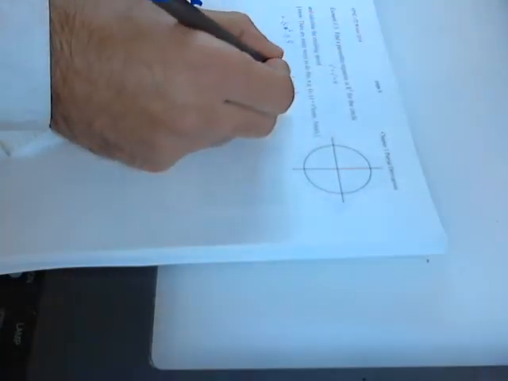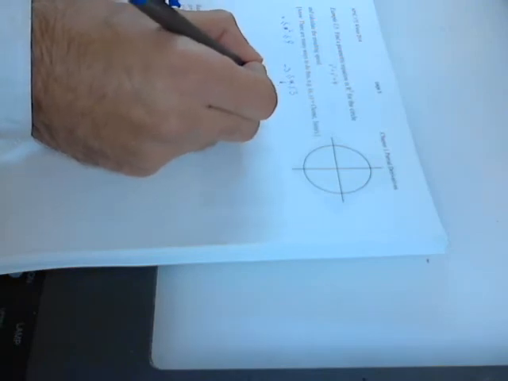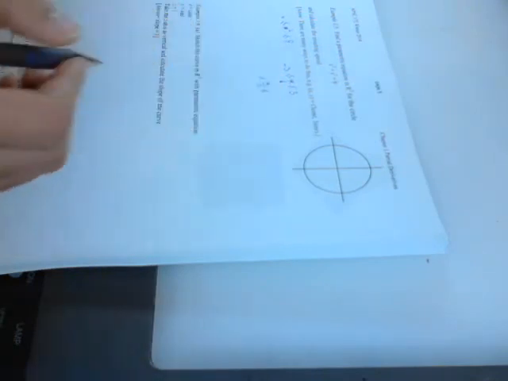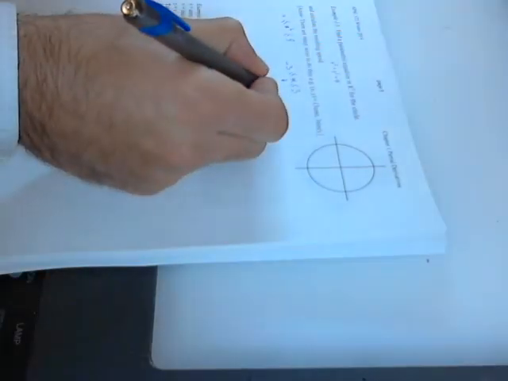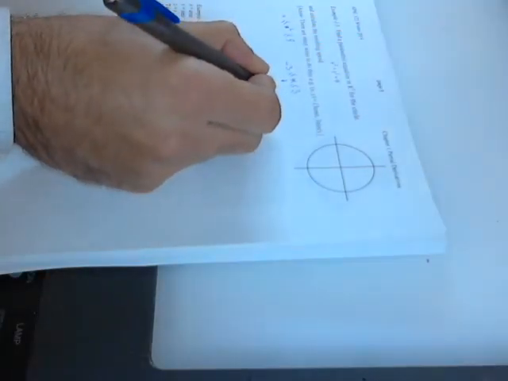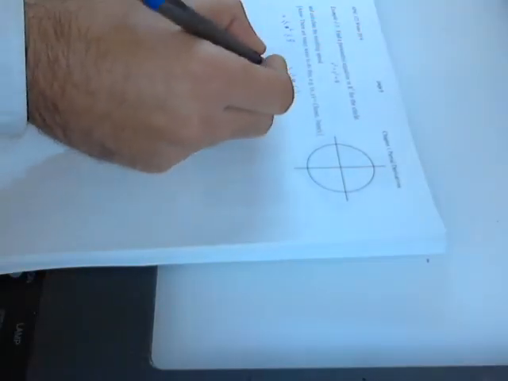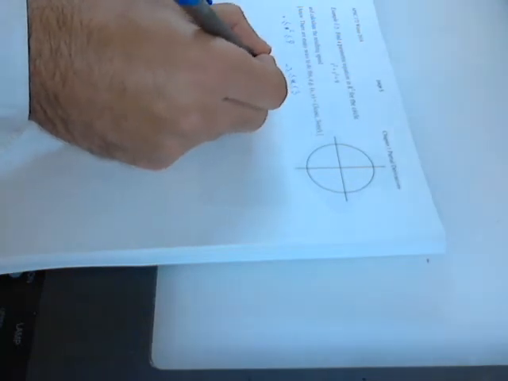So next step, let's divide the whole thing by 3. So what's the value range for x divided by 3? x divided by 3 is smaller than 1 and larger than negative 1.